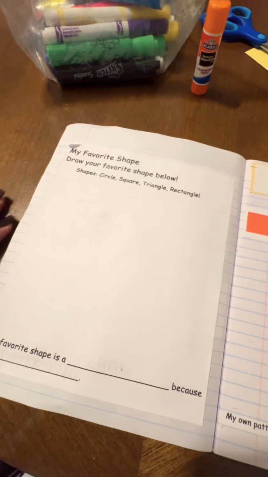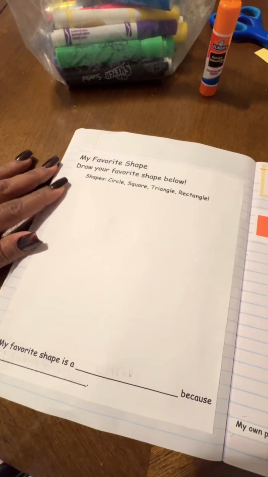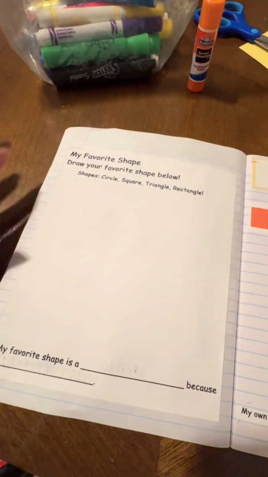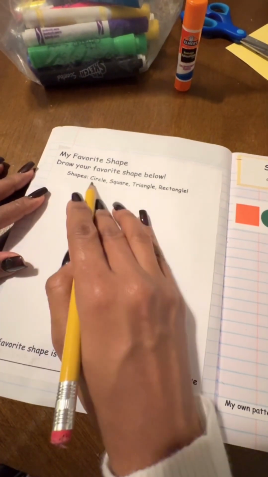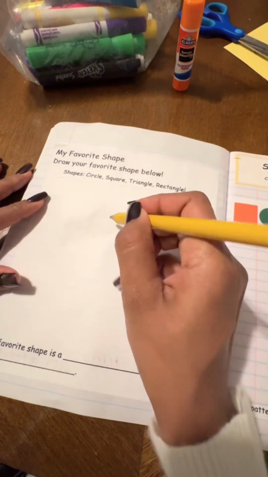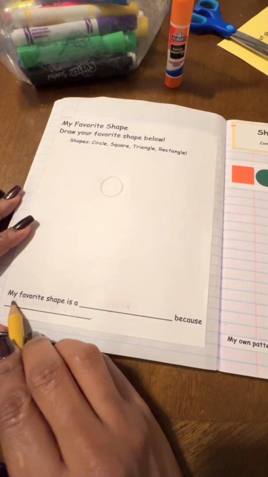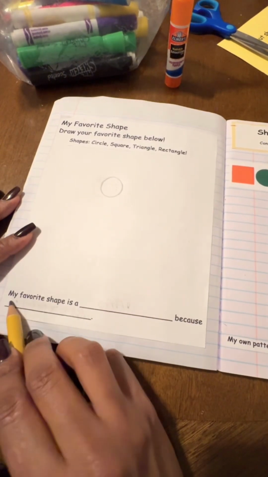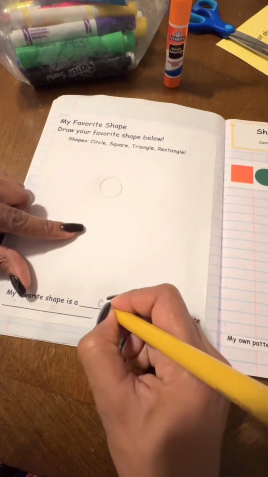For the next page, I chose to ask which one was their favorite shape. They can draw the shape below. I put the word bank here so they can see circle, square, triangle, and rectangle. Once they draw their favorite shape, they will use this to say, my favorite shape is, and since I did the circle, I'll say circle.